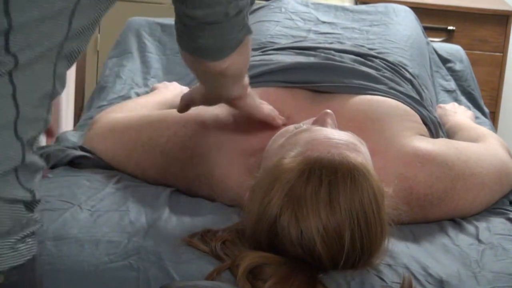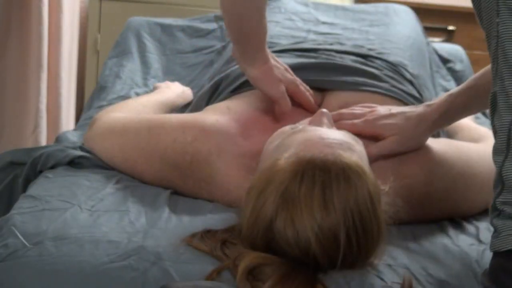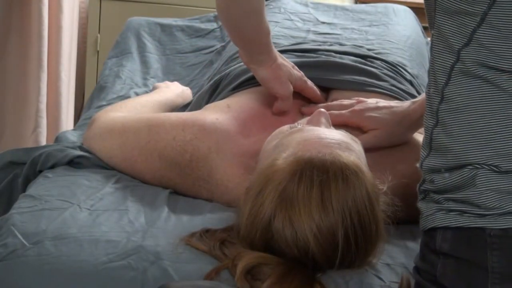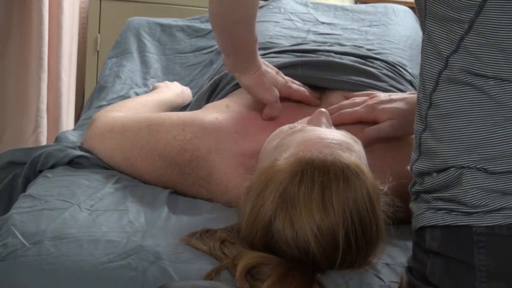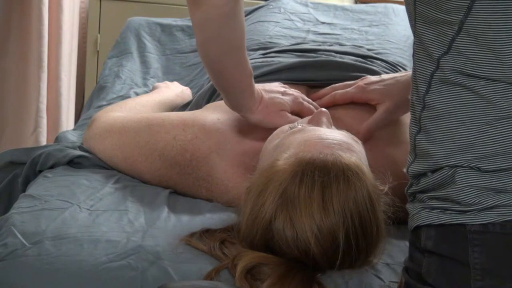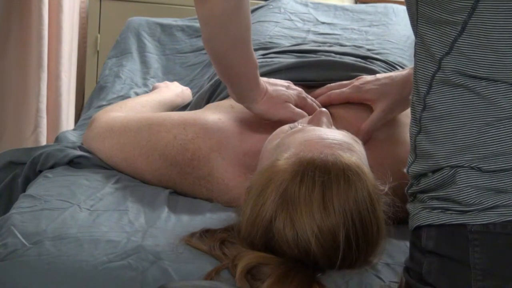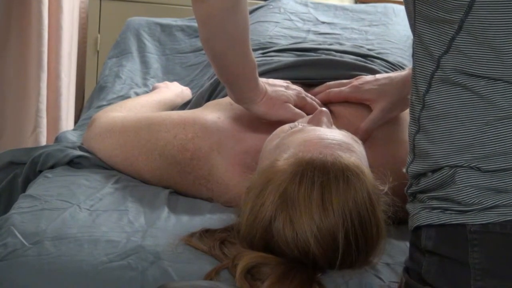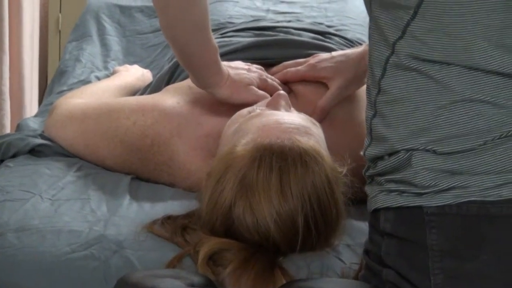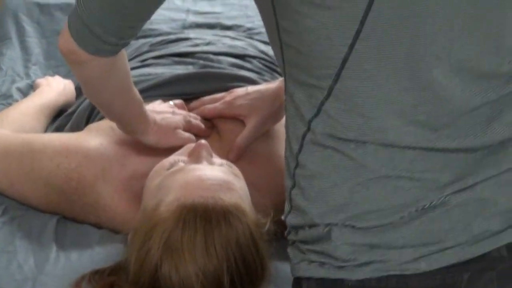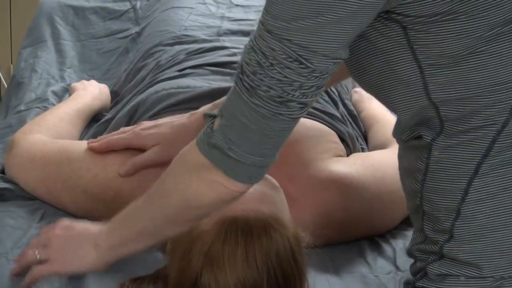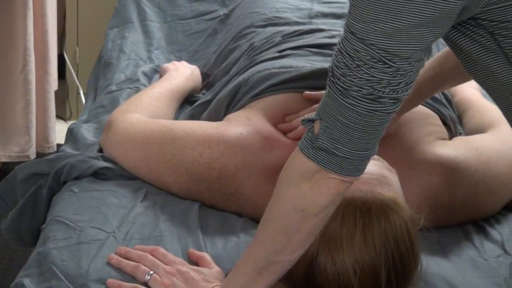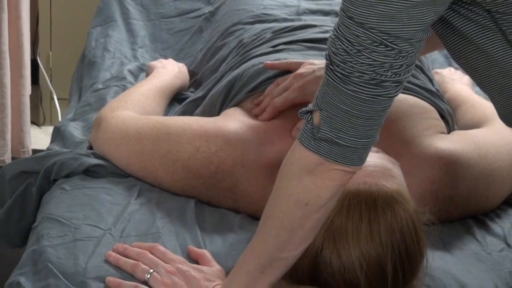When we're over the sternum, we're going to find where there's fascial resistance and gently move in either direction. And just hold and we'll kind of breathe, and they can stretch that for you. There you go. So pec major, pec minor is right here.